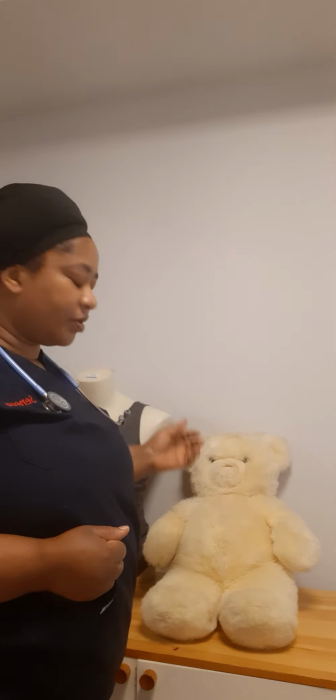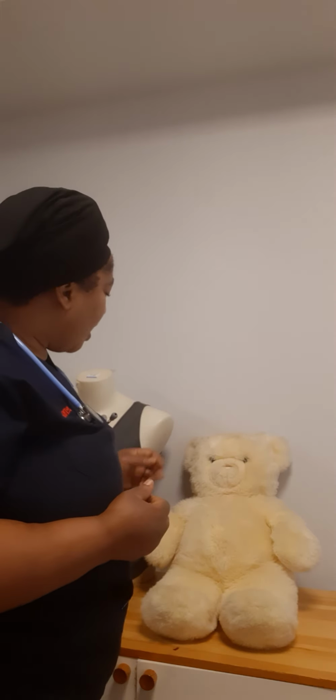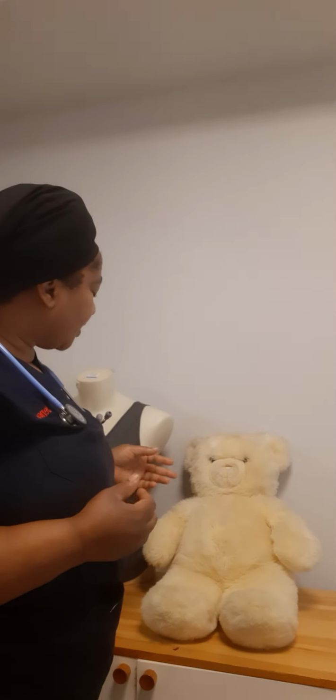Then I'm now going to test for CN3, which is the oculomotor nerve. So I'll now be testing for the pupil size. For the measurement, it's 4 mm on this side and it's 4 mm on this side. Then for the symmetry, the eyes are both equal on both sides. Then for shape, the eyes are round.